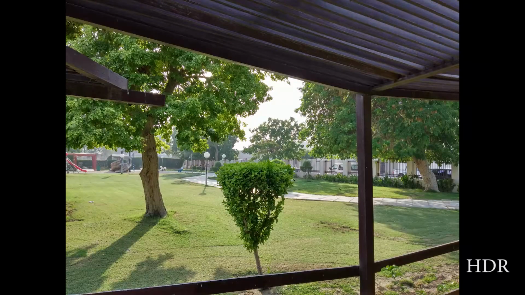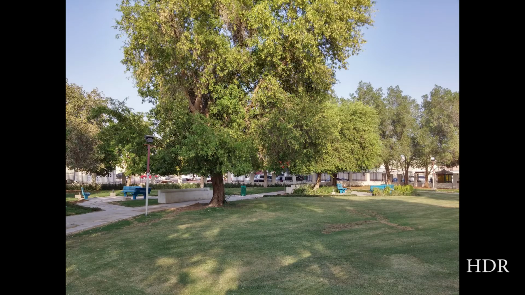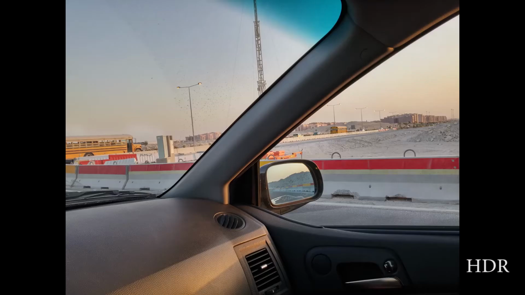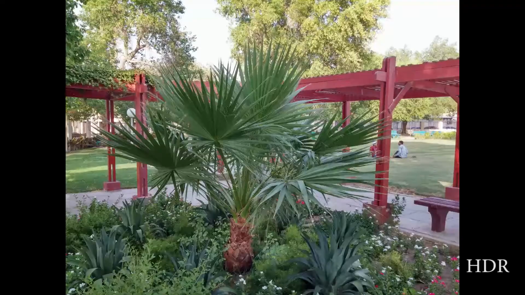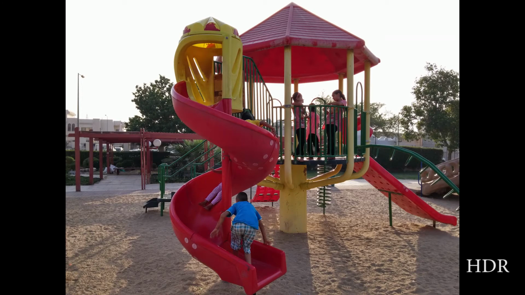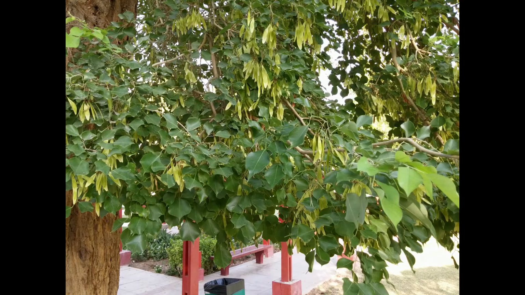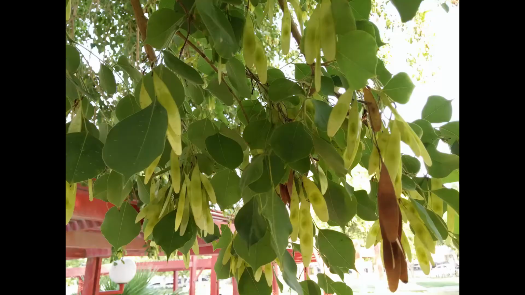It takes very nice HDR photos, as you can see from these examples. Some photos I took without HDR and some with HDR, and the colors and the exposure are pretty good in the HDR mode. You can download all these sample photos from the link in the description, and you can check out these photos on your computer.